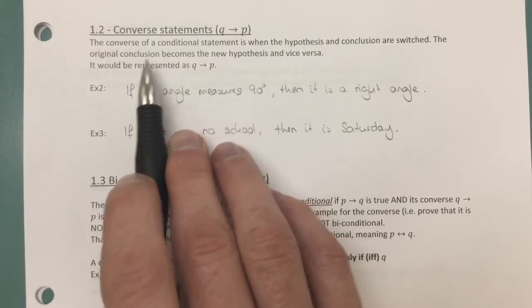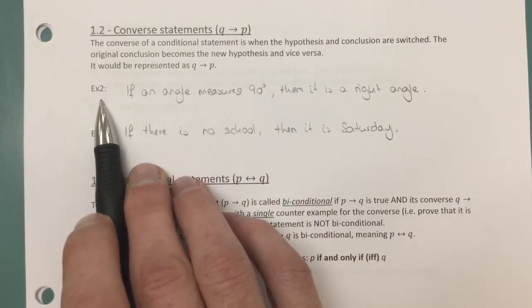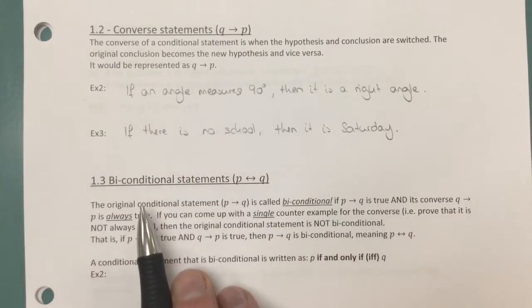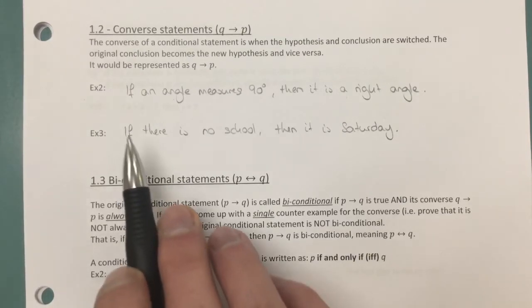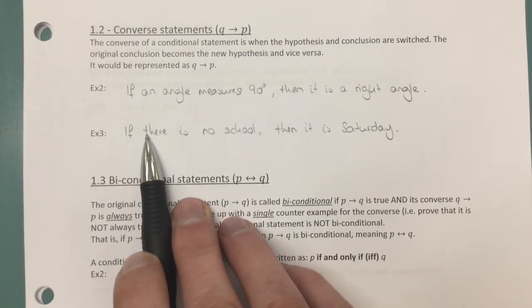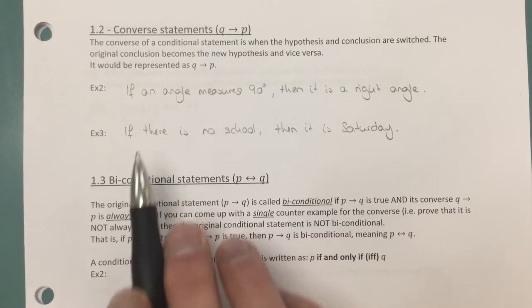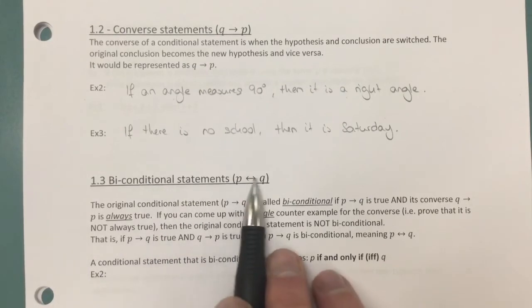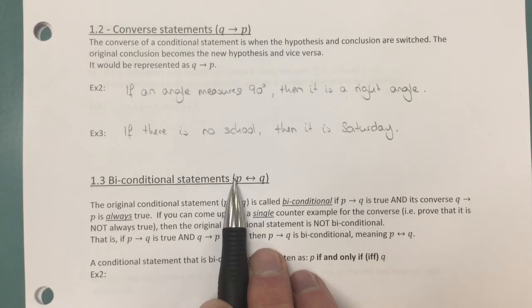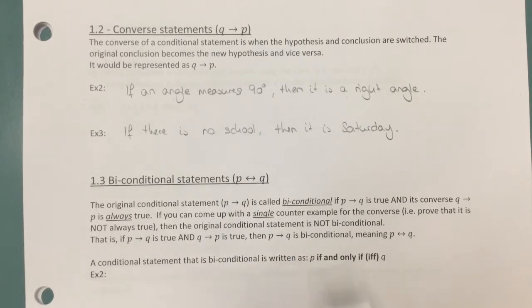So if both of those are true, like in example number 2, then we can call that a biconditional statement, and we can actually write it as a biconditional statement. However, if one of them is not true, then this is not a biconditional statement, which means it doesn't lead in both directions. And we will not be able to write it as a biconditional statement.